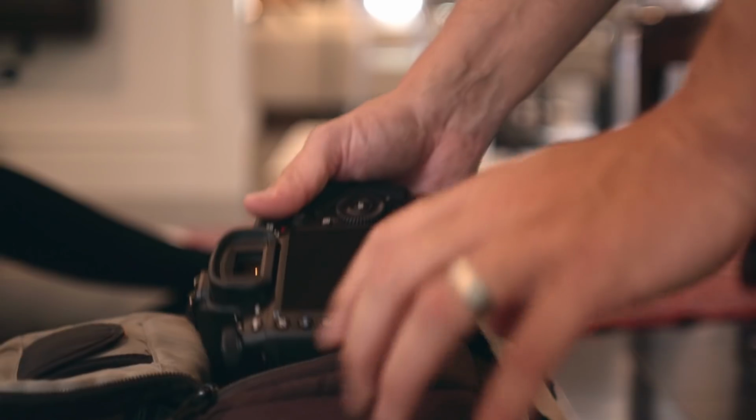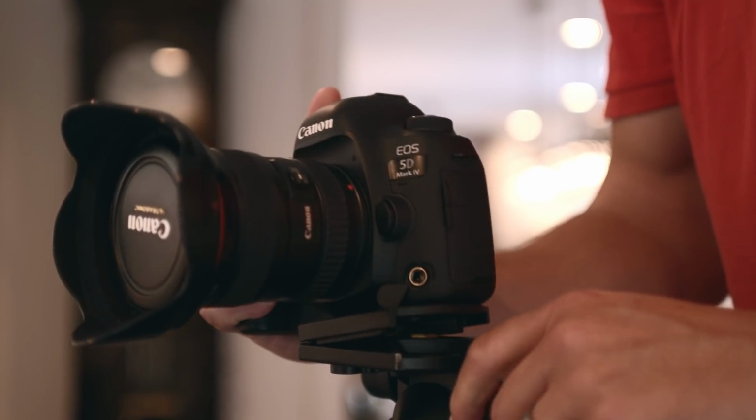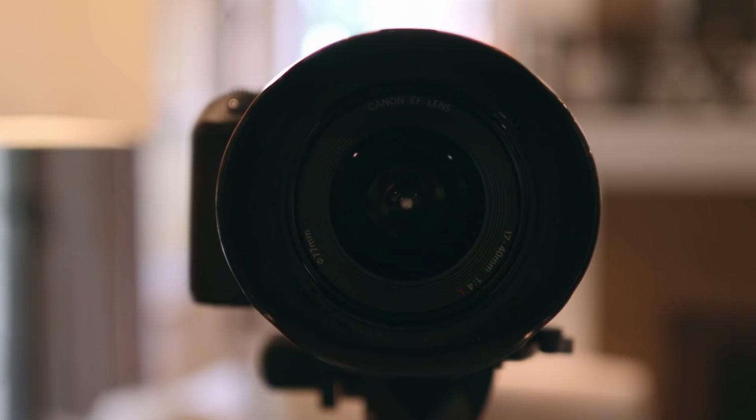In its simplest terms, real estate photography is about making a set of photos that make somebody want to buy a house. And we do that by capturing the home in its best light. We want to actually show the layout of the home. We want to capture the feel.